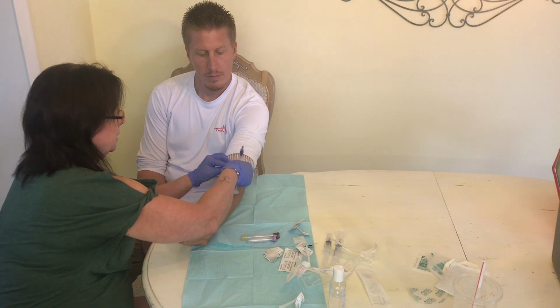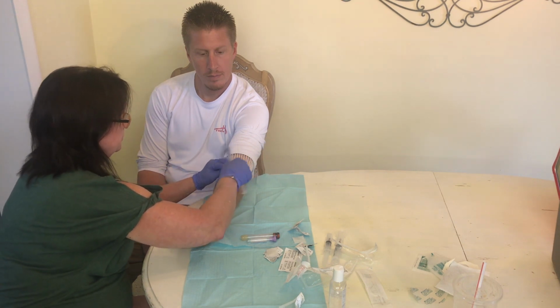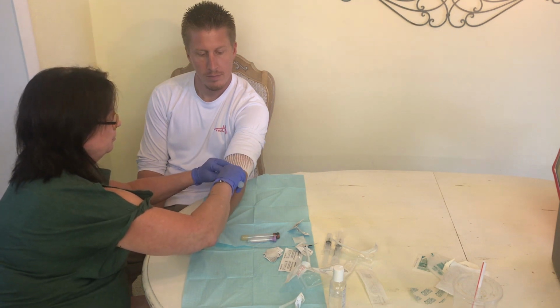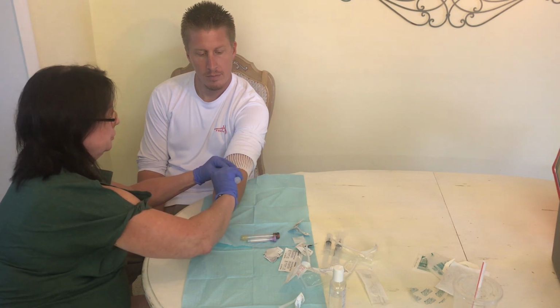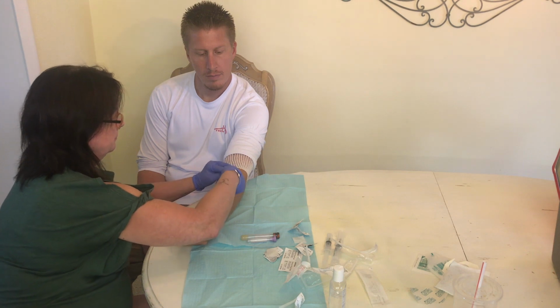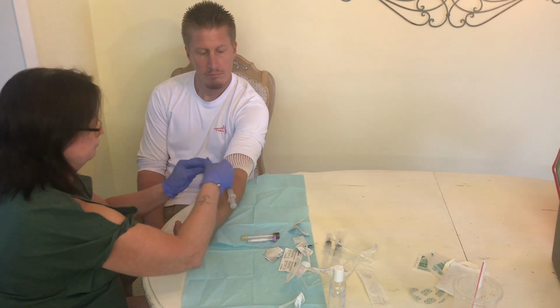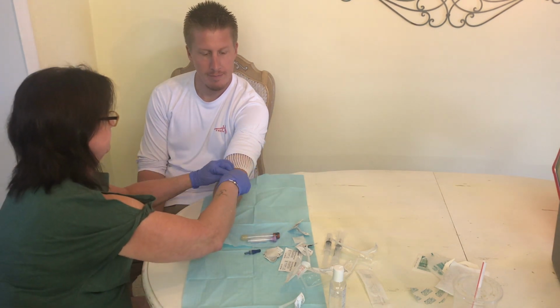We'll come up to your old cap, clamp your line, remove your old cap. Not sure this one removes because it's one piece. And we would put on your new, let's just say this is your new cap here. Okay, and flush. All right? Okay. That's it. That's good.